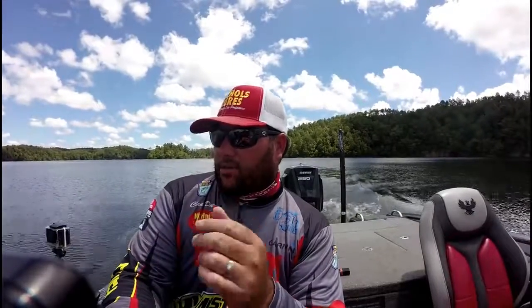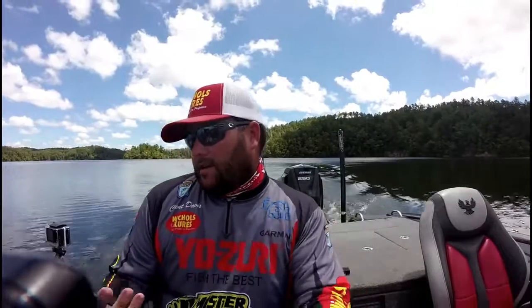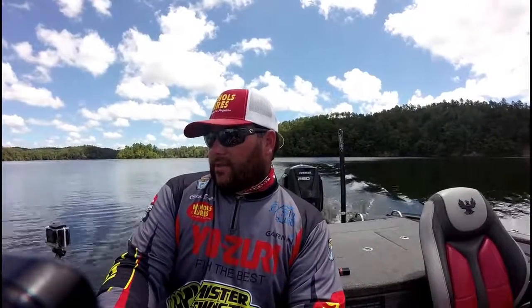I've got a feeling that if this brush pile is not going to be on the edge of this hump right here, then it's going to be on the very top. That's where people put them, and that's where the fish like them at. A brush pile is no good if the fish doesn't want to be there. So let's idle around right here and see what we can find.